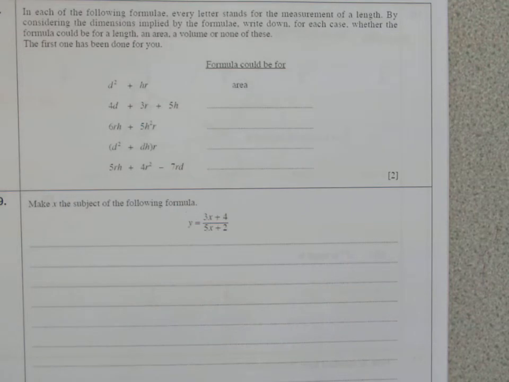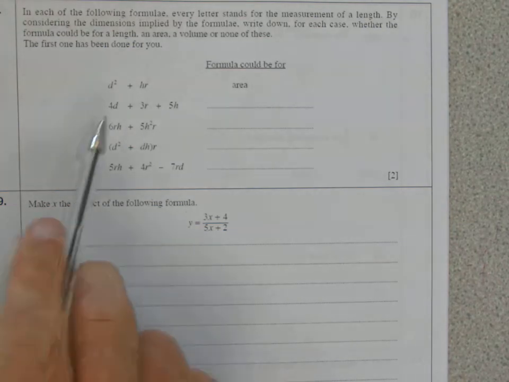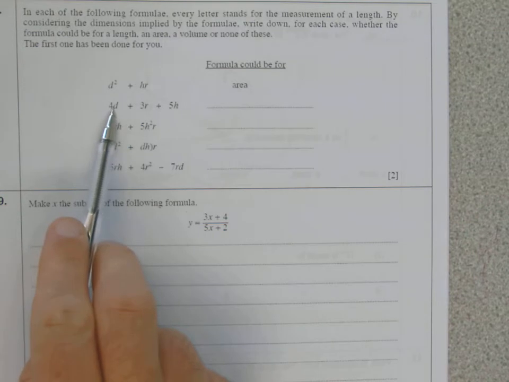Okay, number 8 here, we've got to look at the dimension that we've got here. The first one's done for us. And remember, these letters just represent units of length, right? Don't worry about the numbers before them. So here you've got 4D, right? Well, it doesn't matter about that 4, it's not important, right?